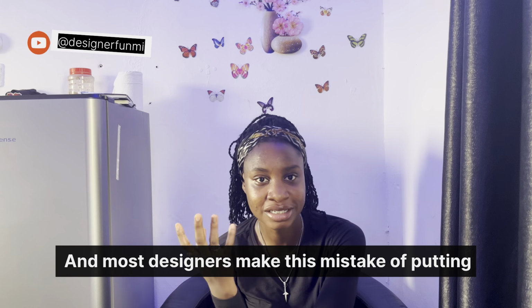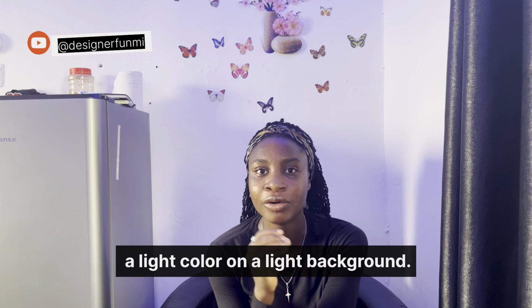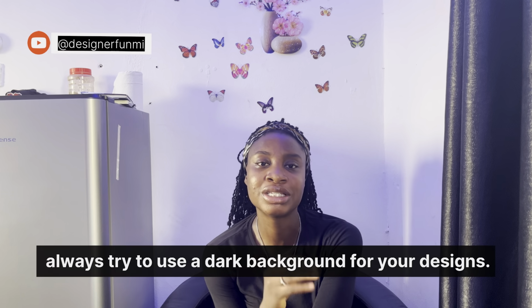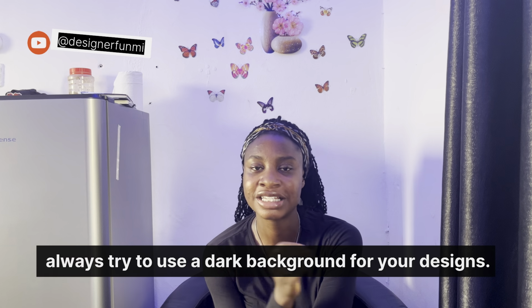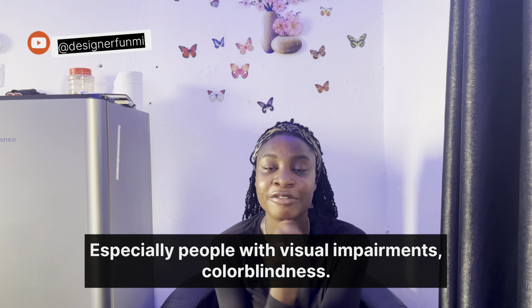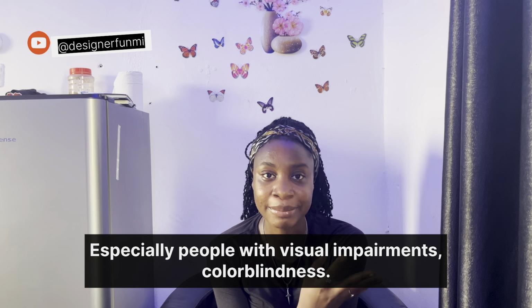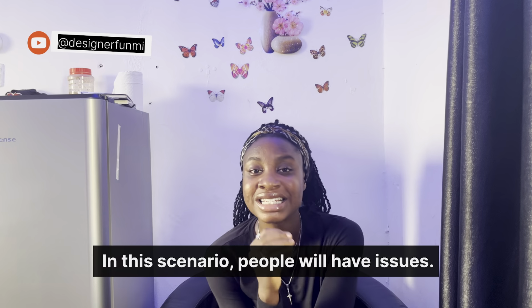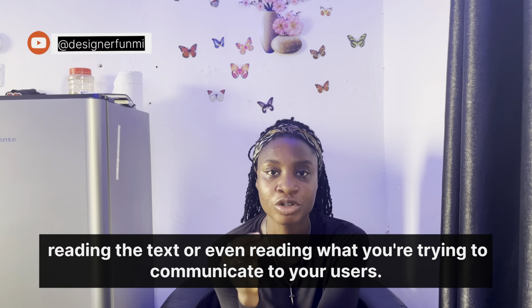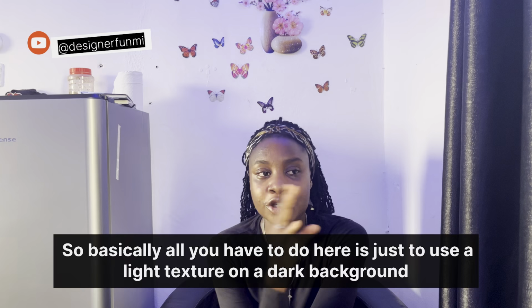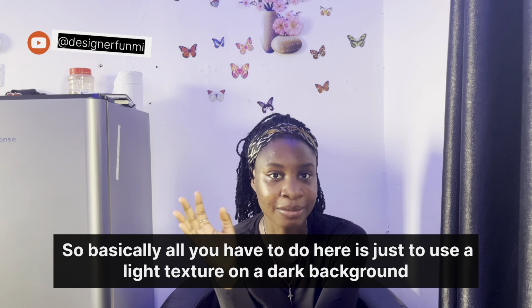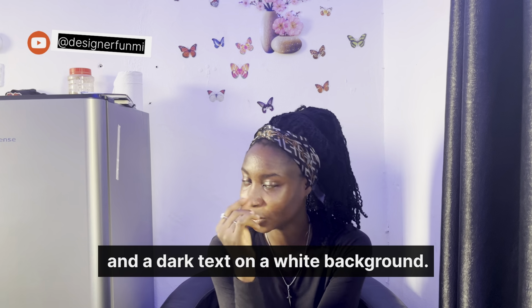And most designers make this mistake of putting a light color on a light background. So if you want to use a light color, always try to use a darker background for your designs. It will help with your accessibility, especially for people with visual impairment, color blindness, poor eyesight. In this scenario, people will have issues reading the text or even understanding what you're trying to communicate to your users. So basically, all you have to do here is use light text on a dark background and dark text on a white background.